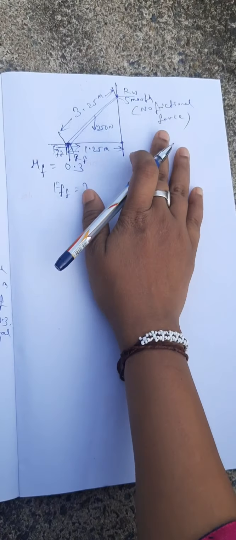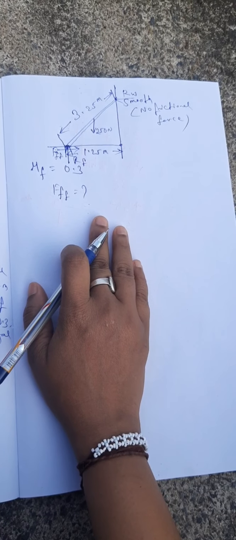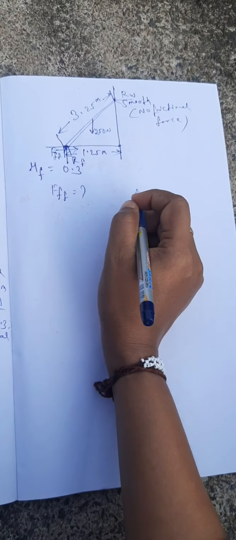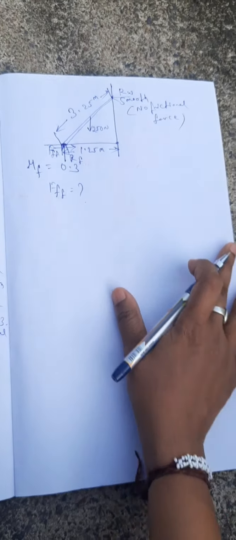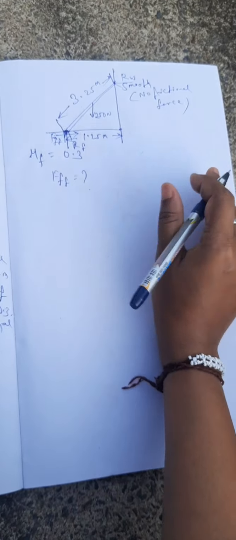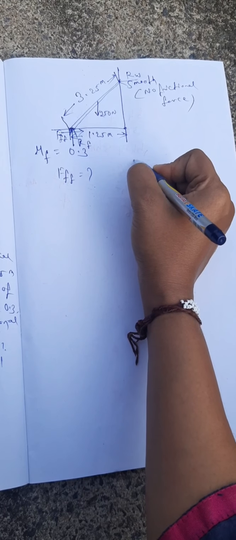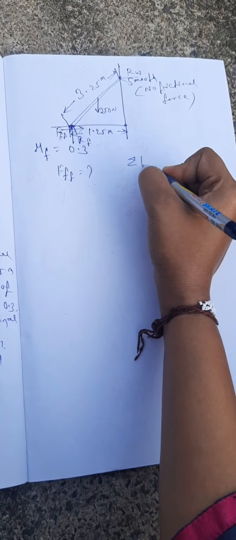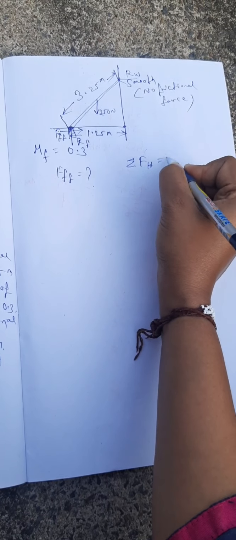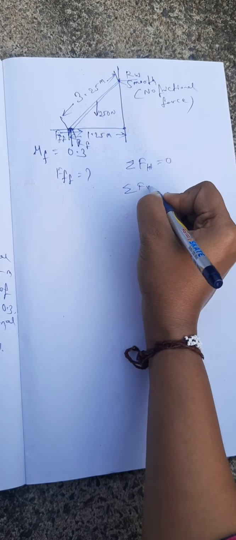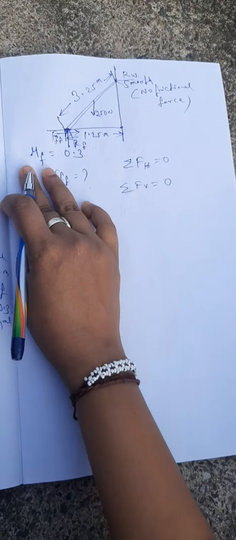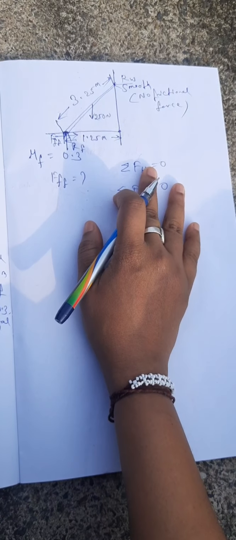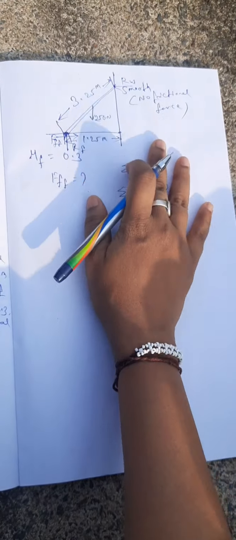So now all the forces are clear. Next we'll solve for the equilibrium condition. For the equilibrium condition, what will happen? To keep it in equilibrium, we have to balance all the forces. So net horizontal force equal to 0, net vertical force equal to 0, and what is the other thing we need to maintain this in equilibrium?